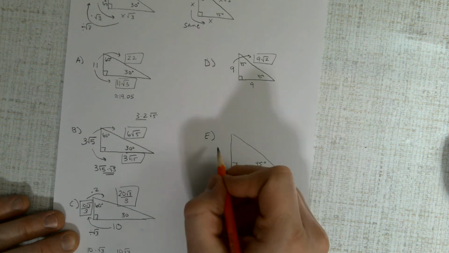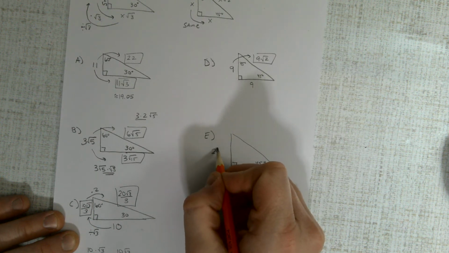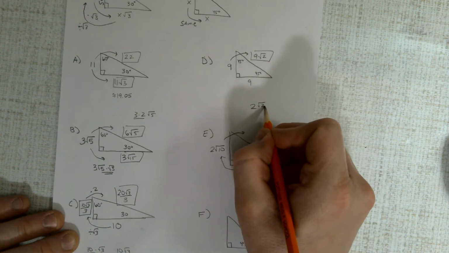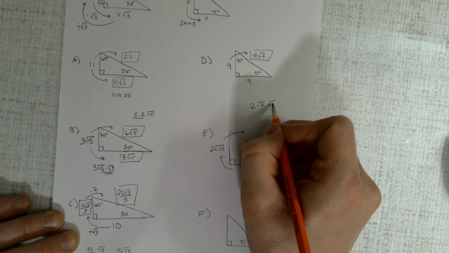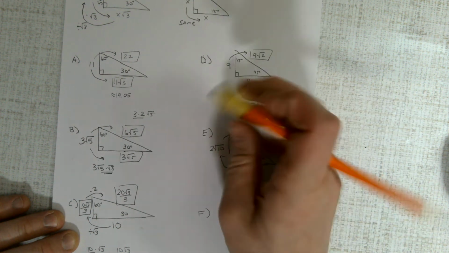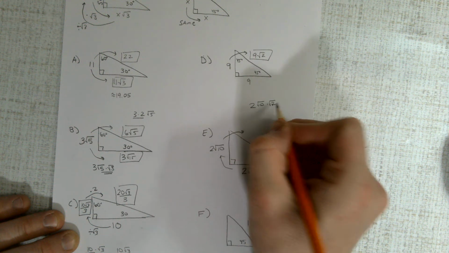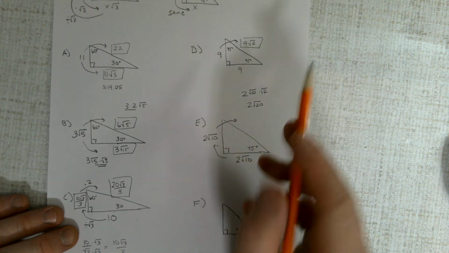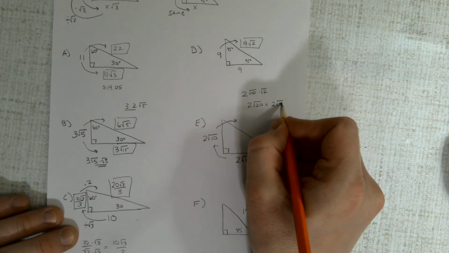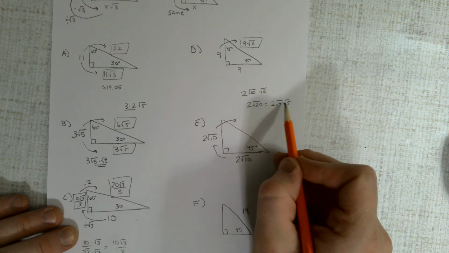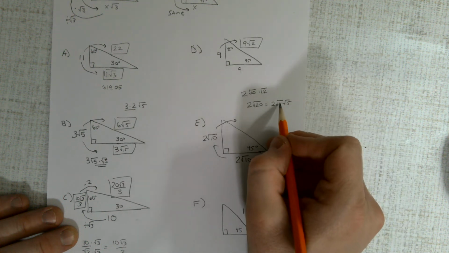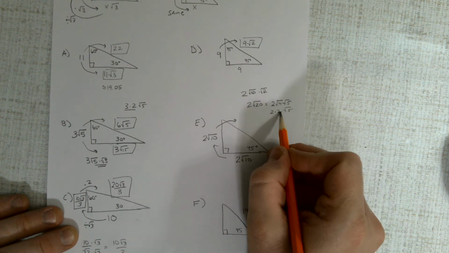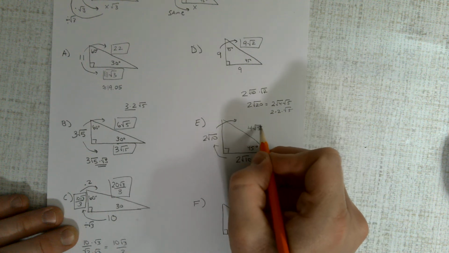Down here, 10 root 2, or sorry, 2 root 10. Same thing there. And if I multiply this, 2 root 10 times root 2, that's going to be 2 roots of 20. However, this is our first case where we can simplify that, right? That is the same as root 4 times root 5, because 4 times 5 makes 20. So root 4 is really another 2. So I have a 2 and a 2, which is 4 roots of 5.